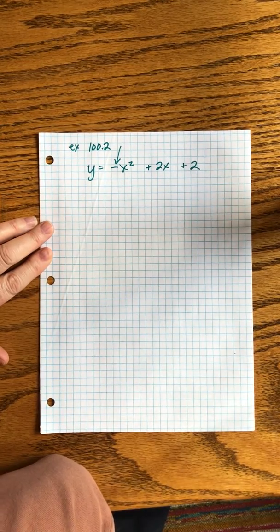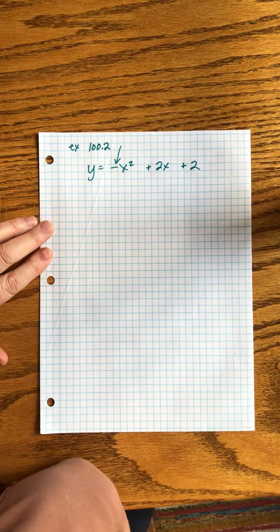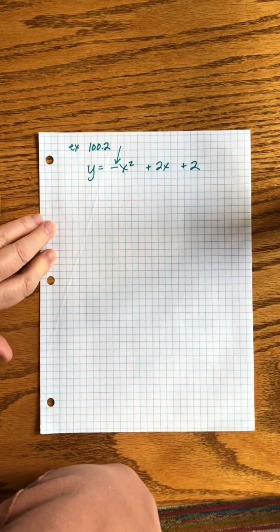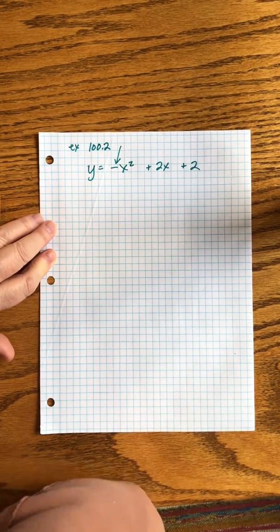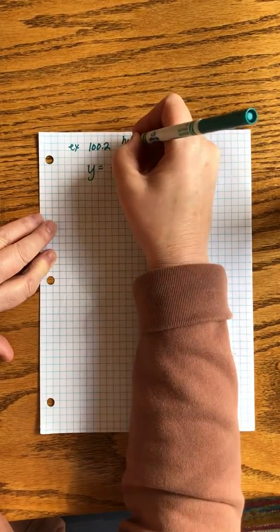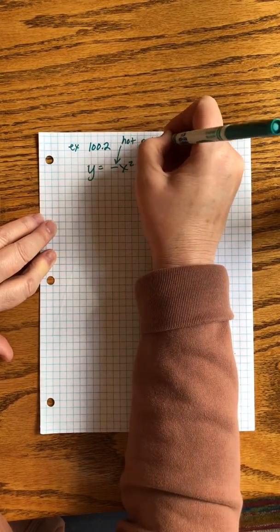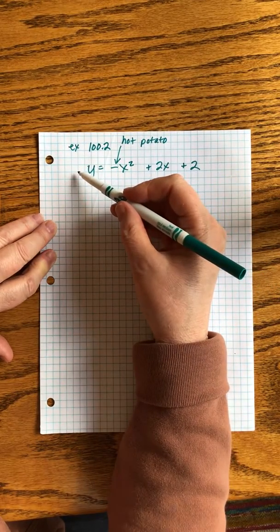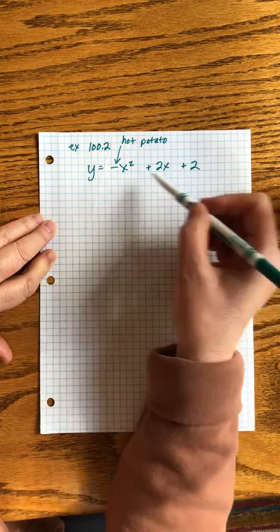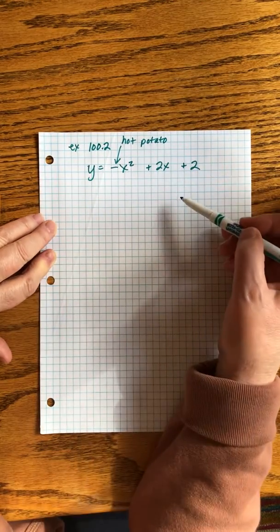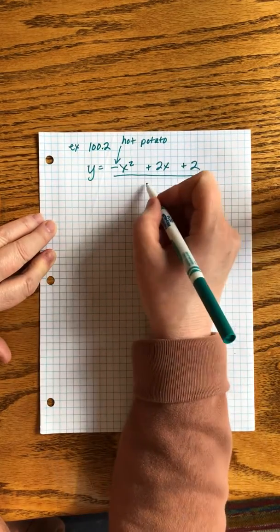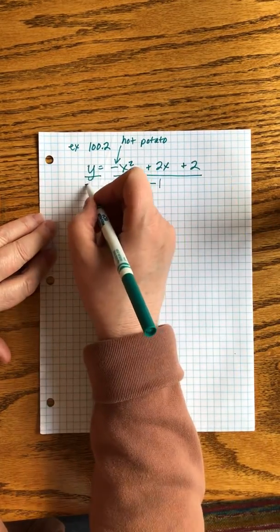Have you ever played hot potato? It's that game where you take usually a ball, not a literal hot potato, but you pretend it's hot and you pass it back and forth with another person quickly because you want to get rid of it. You don't want to be the one holding the hot potato. This minus sign is the hot potato. So what we want to do is toss it over to the other side so that we can quickly complete the square, and then we're going to toss it back to our side. The way we toss it is by dividing both sides by -1.